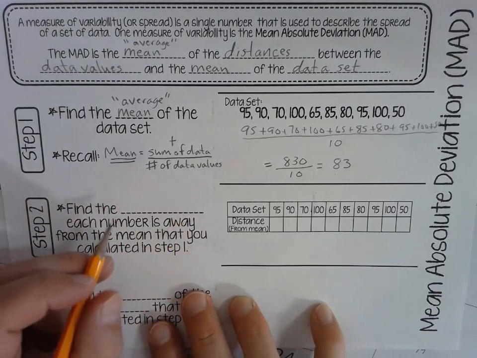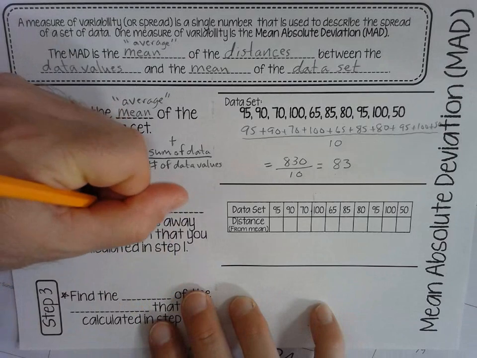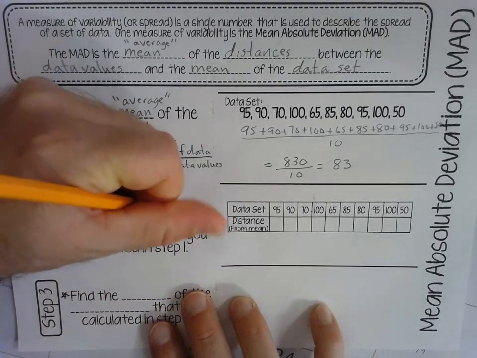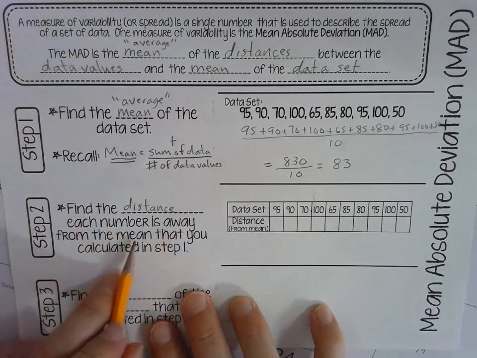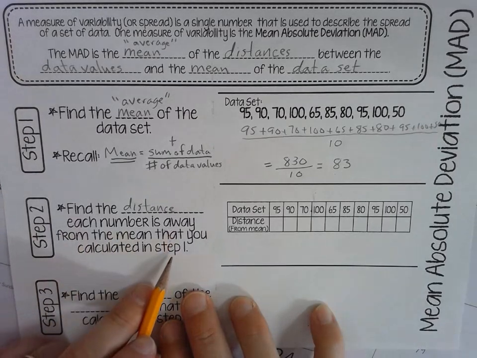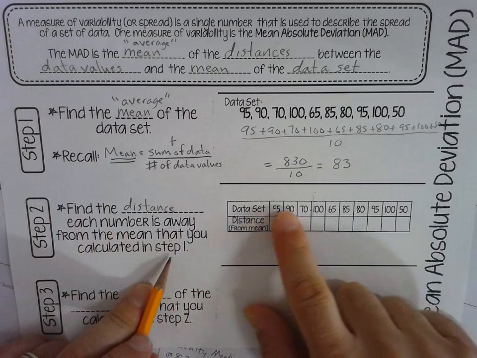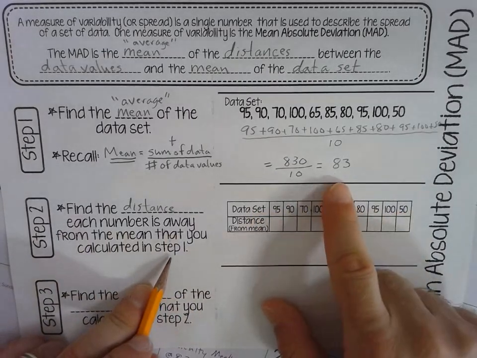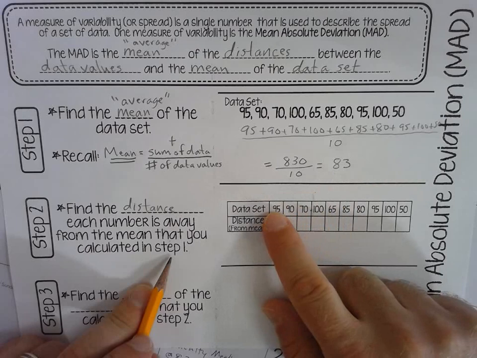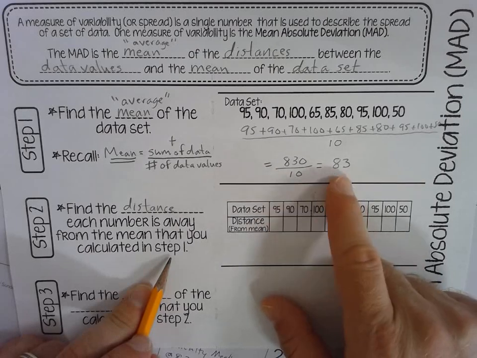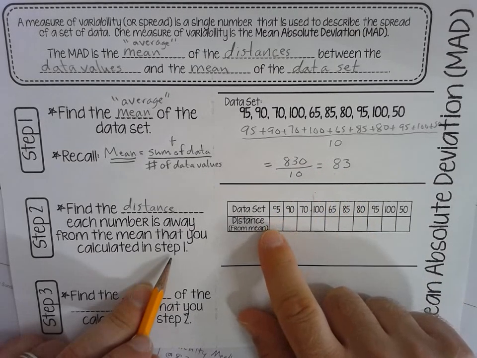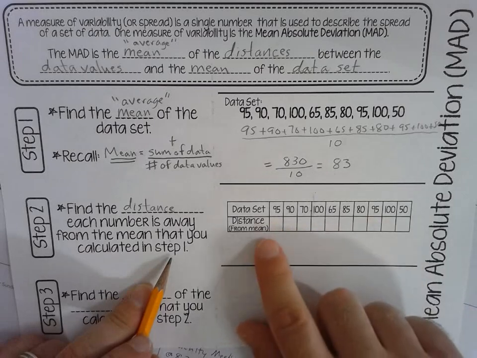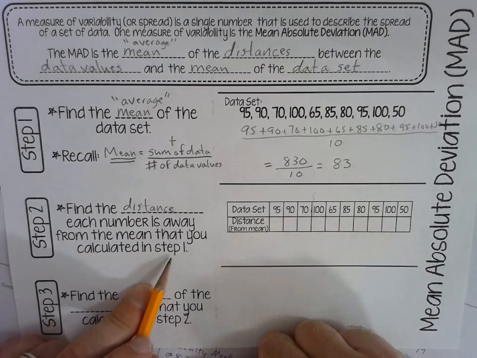Next step is you're going to find the distance each number is away from the mean that you calculated in step 1. So here's my original data set. I just have to figure out how far each one of these numbers is, one at a time, from 83. So you're finding the distance between the two. Pause the video for a second, see if you can fill out this chart, and then come back and see if you got the correct answer.